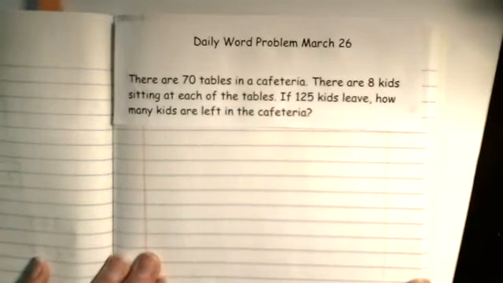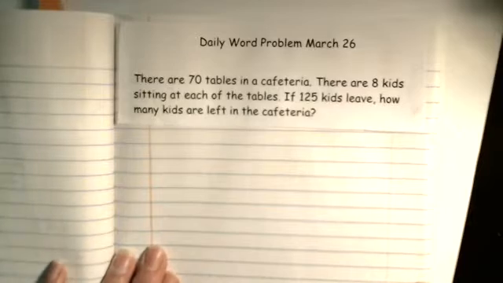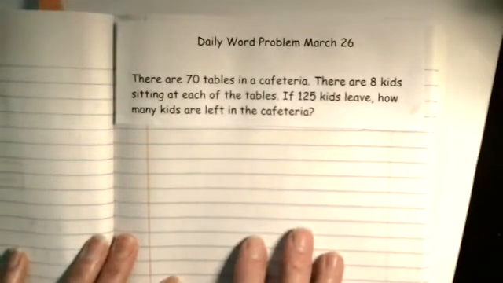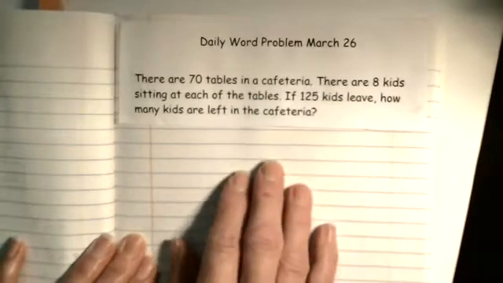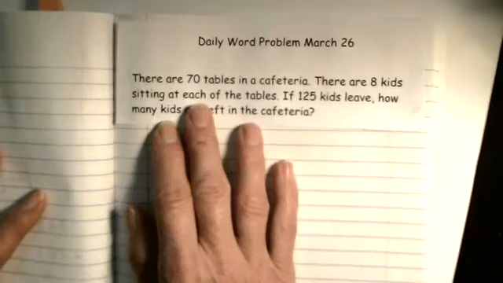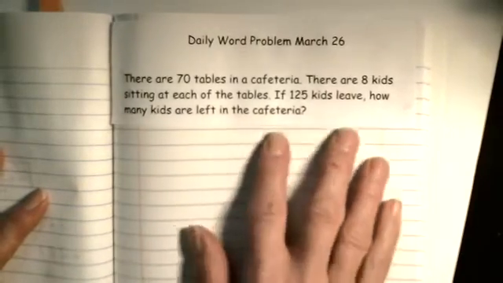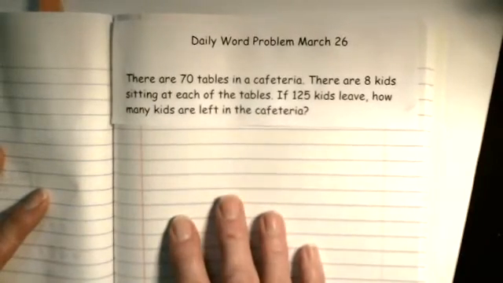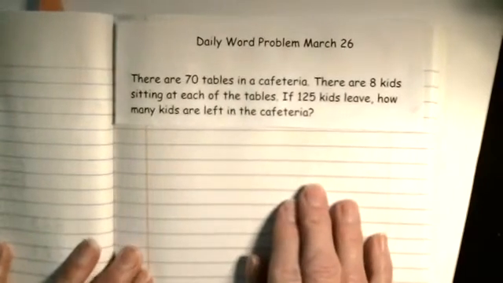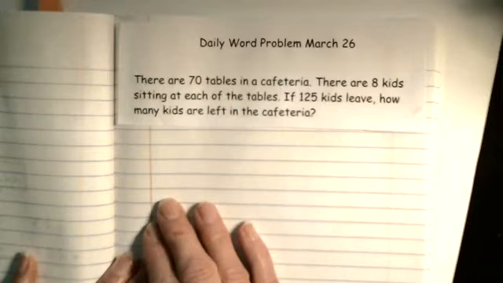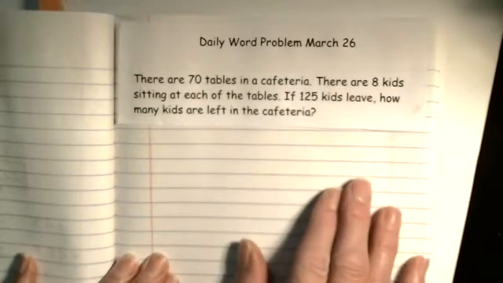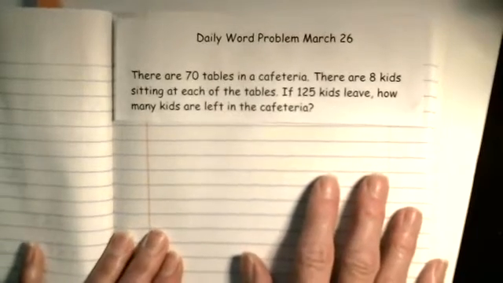All right, so this is the daily word problem for March 26th. Remember, before you watch this video, I hope you went to Google Classroom, read the word problem, went to your math notebook, showed your work, and wrote a whole answer statement. I'm still seeing people that are just putting numbers as answers. You have to write a whole answer statement the way that I do in my problems.